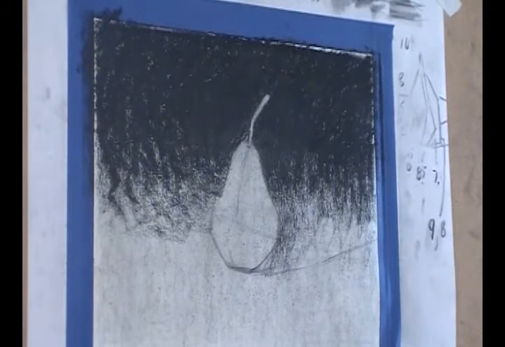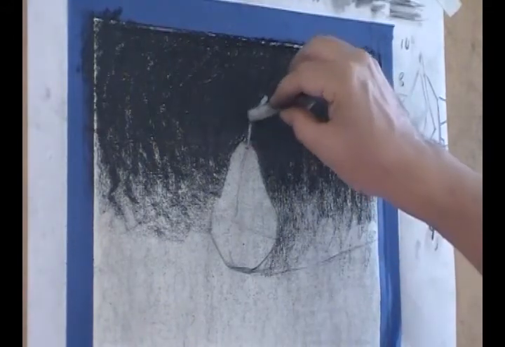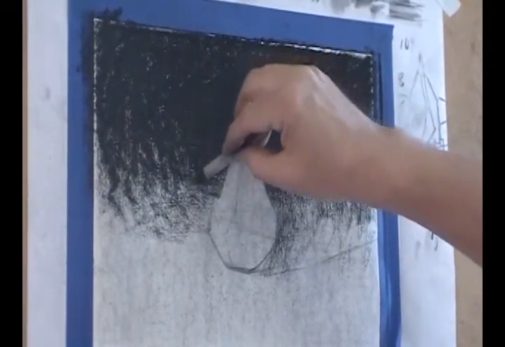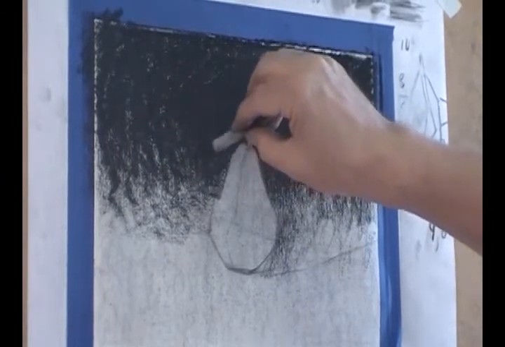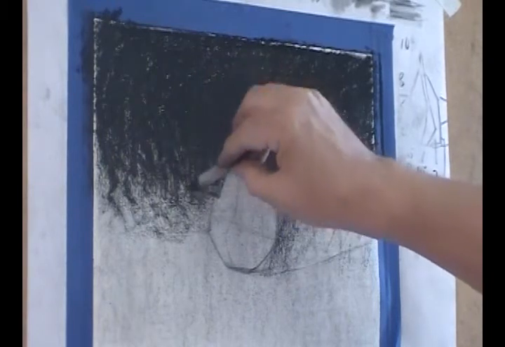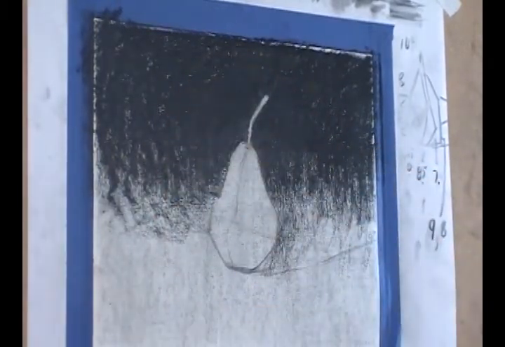All right. What I want to do is continue with this idea here. Looking at this, there's a lot of stuff that could have been addressed, like making it bigger.